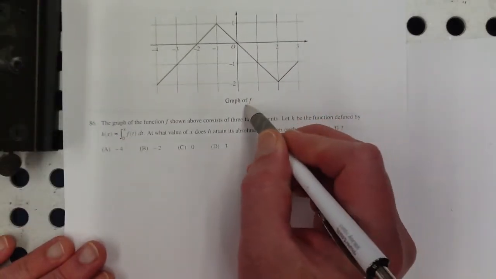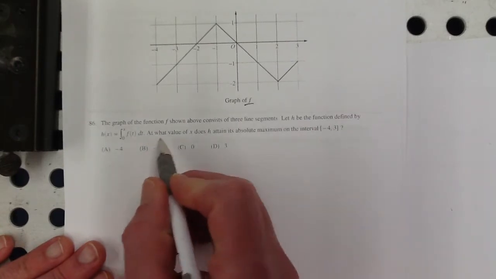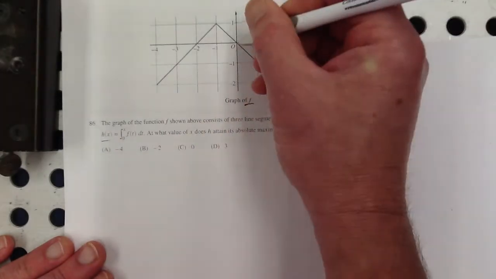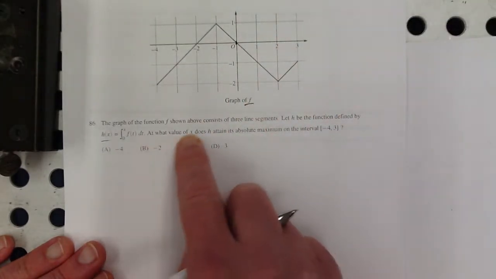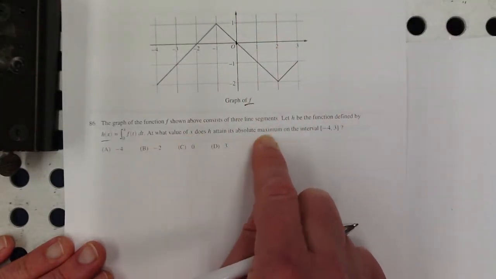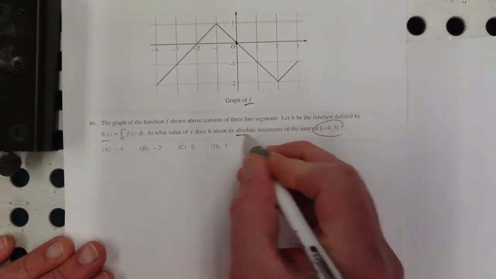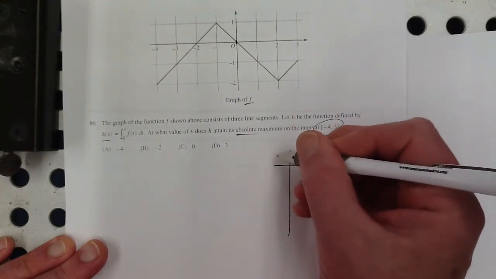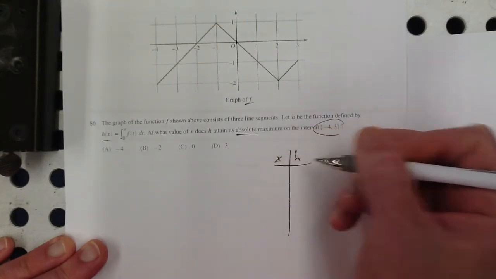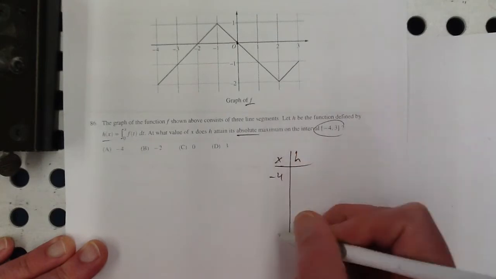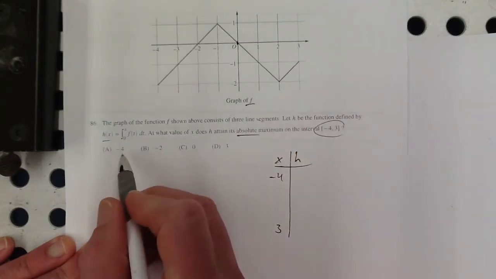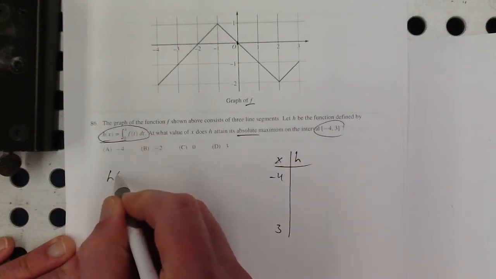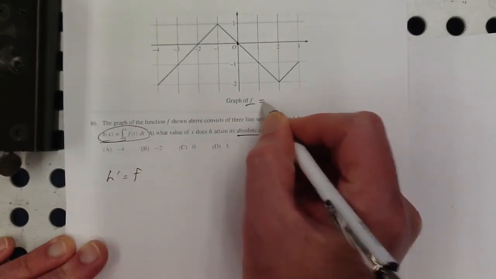Number 86. Graph of a function f here. Let h be the function defined by, so h is like the area from 0 to wherever. At what value does h attain its absolute maximum? Okay, absolute maximum, got to check endpoints. So I'm going to be checking the h function at -4, -3, and here, if I take the derivative of both sides of that, h prime is equal to f.